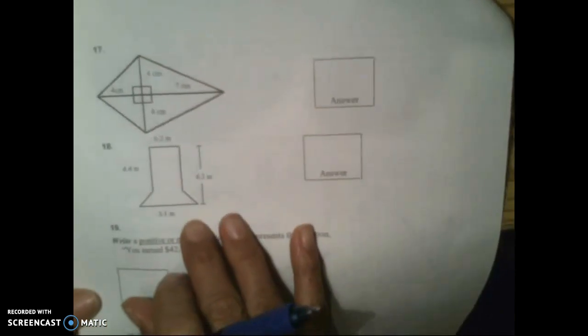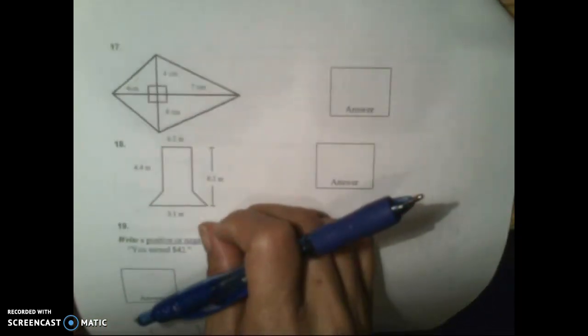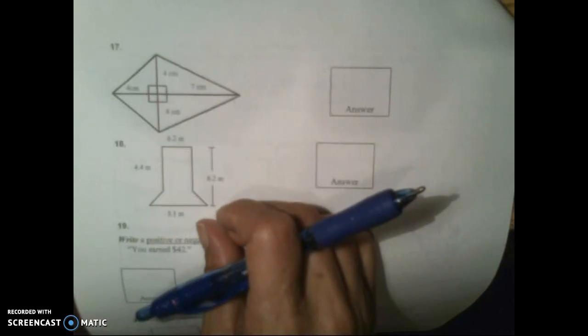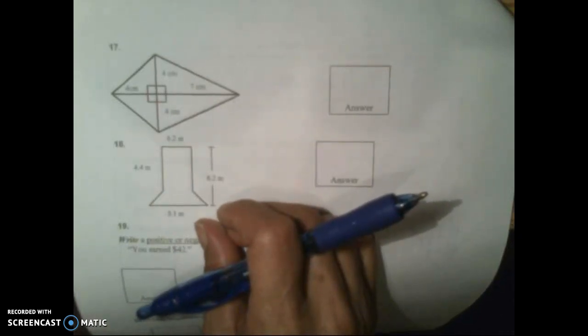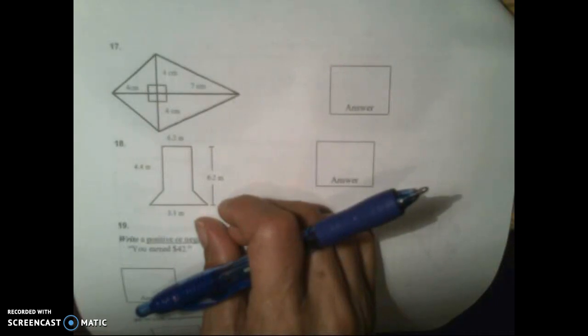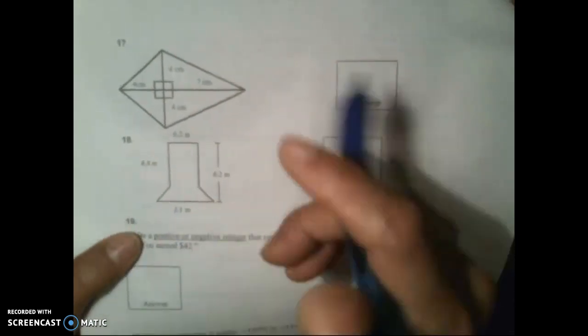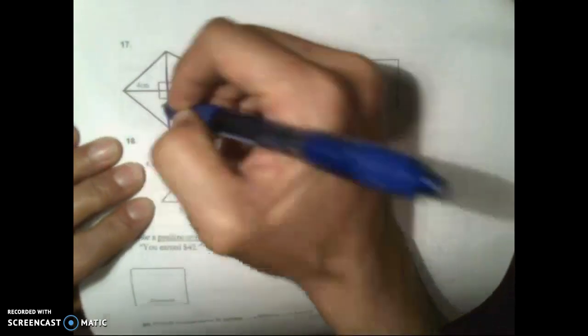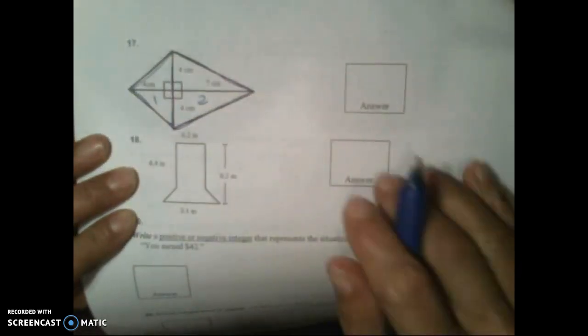Looking at this figure, generally it's a kite. There is no one formula for a kite. So we take the formula for a triangle and we separate them into two separate triangles. I tend to go this way as one triangle, and then this is another triangle. And you can also go this way too. So this is triangle 1 and this is triangle 2. And the area of a triangle is half times the base times the height.